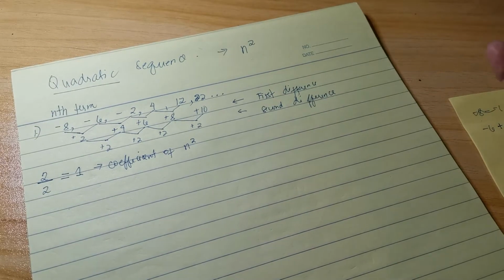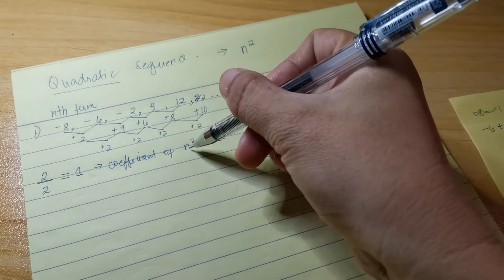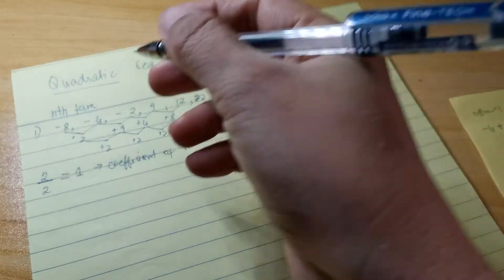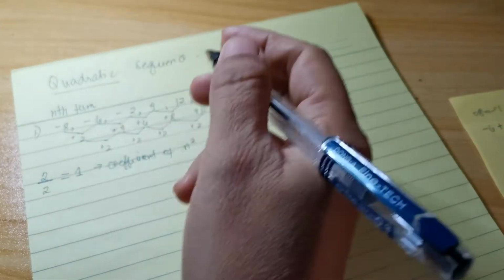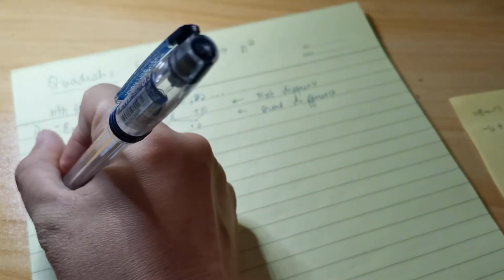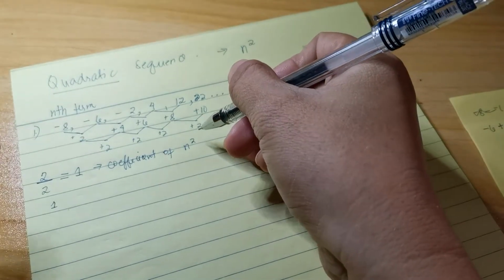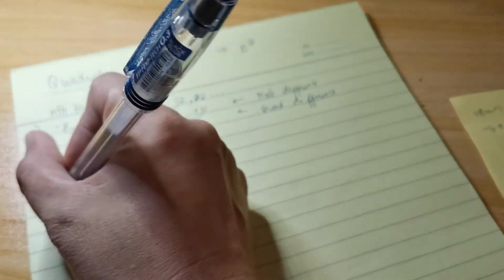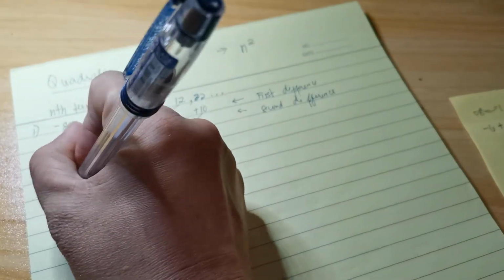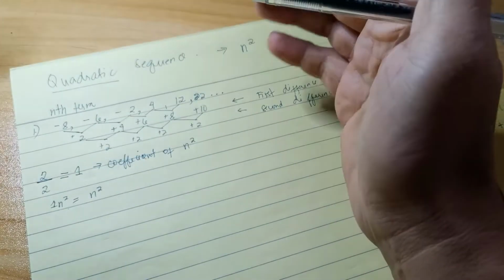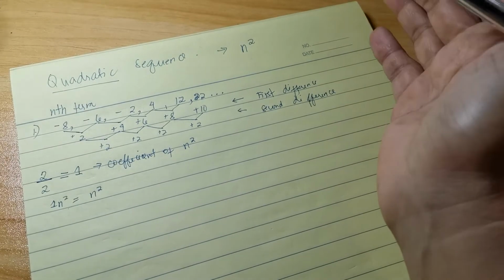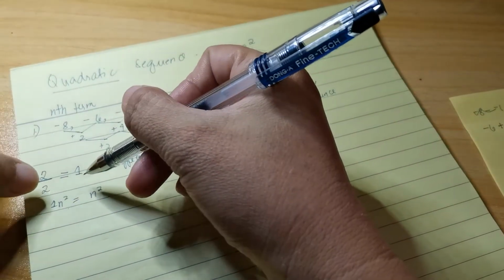So, I hope that is clear. After getting the coefficient of n squared, if it is not 1, you multiply it by n squared. Here we put 1n squared. Okay, 1 times n squared is n squared. Anyway, we're going to have another example later on where this coefficient is not equal to 1.